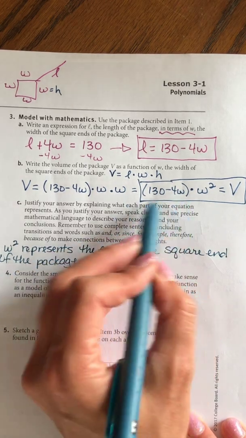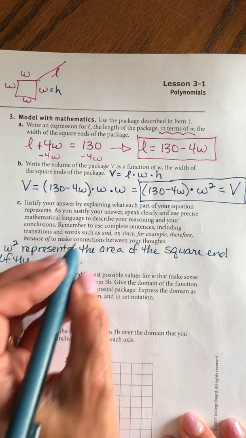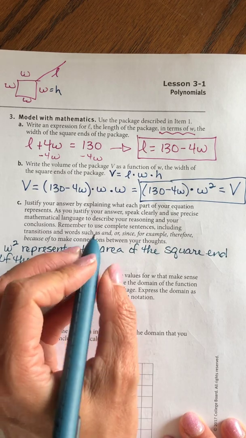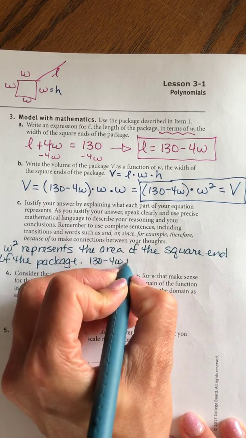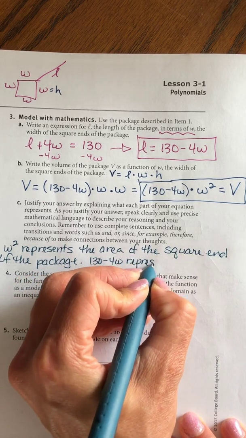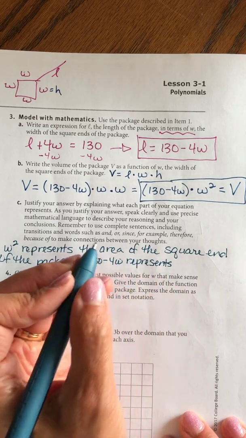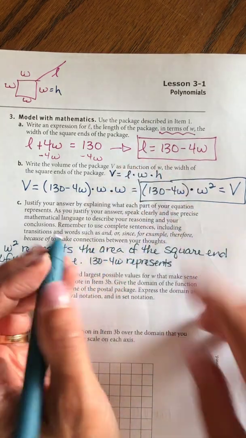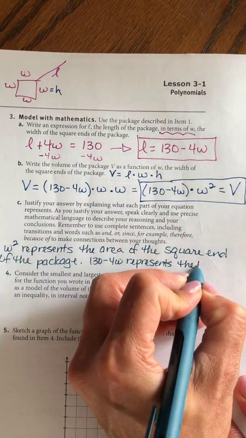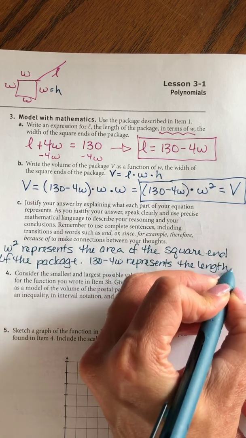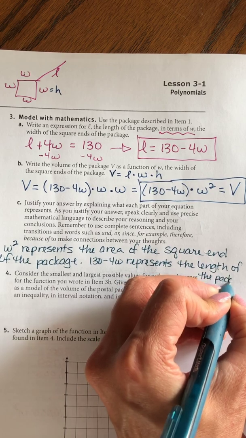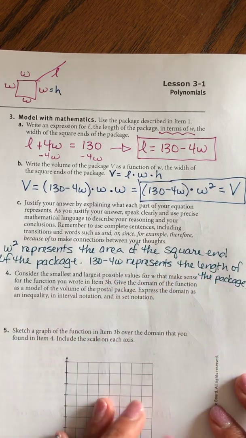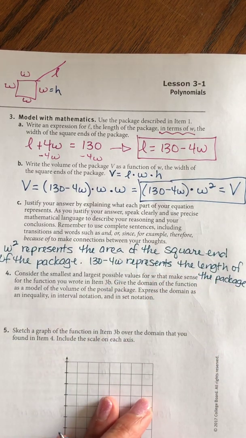And then we also need to explain what the 130 minus 4W represents. So we can say 130 minus 4W represents, remember it stood for length, so it represents the length of, I'm going to squeeze in the package. So we're just describing what each part of that formula was, what it means, what is it tied to.